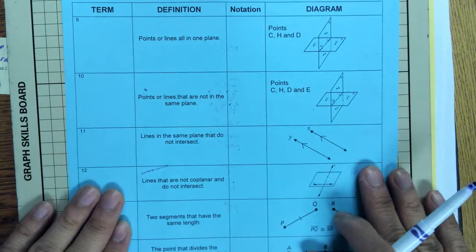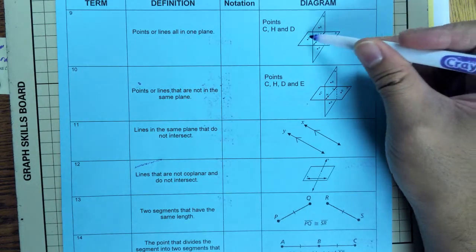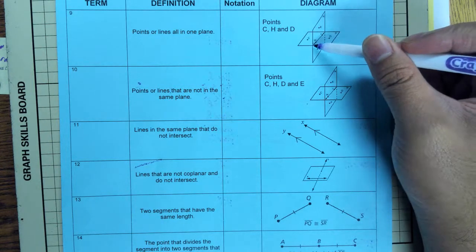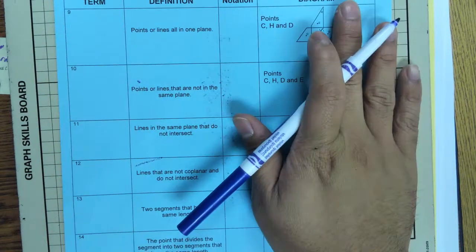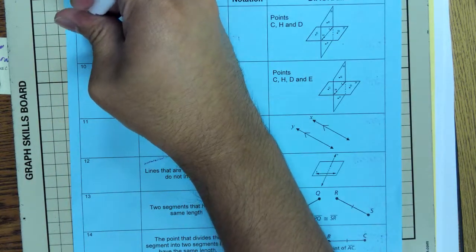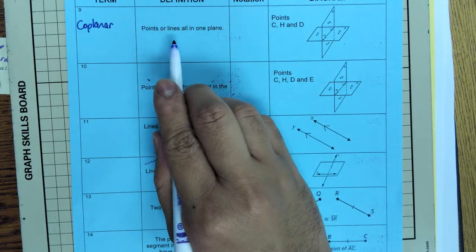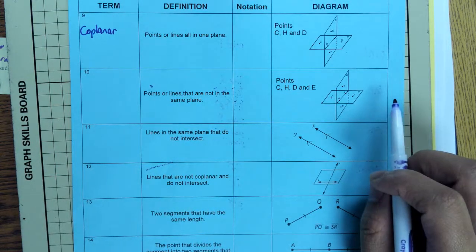Alright, let's move on to the back. On the back, let's look at the picture. It says points C, over here, H, and D. C, H, and D are all on the same plane. They're all on the same flat surface. We call that coplanar. Points or lines that are all in the same plane. And coplanar does not have a notation.